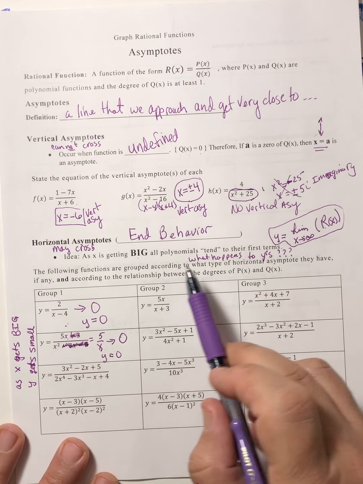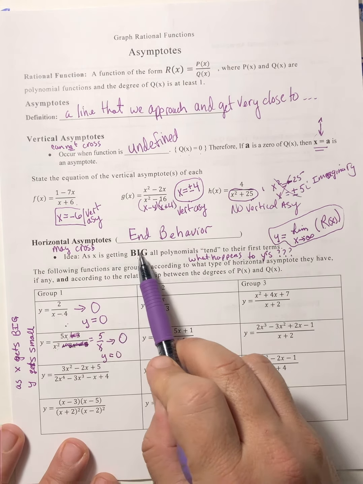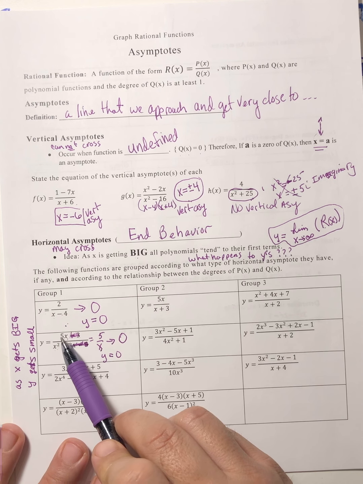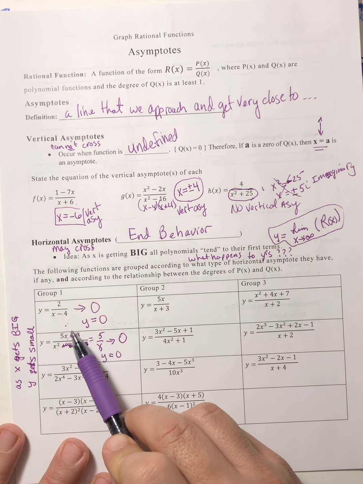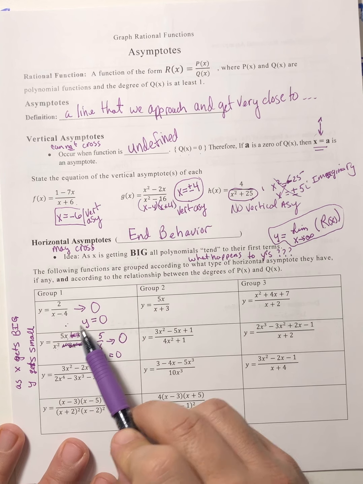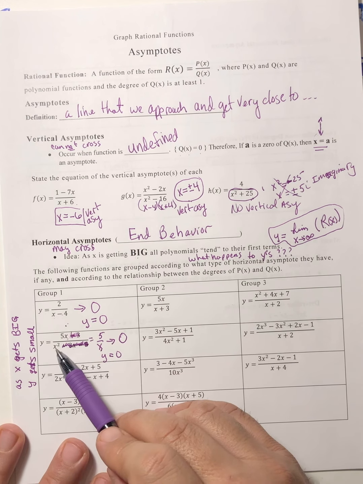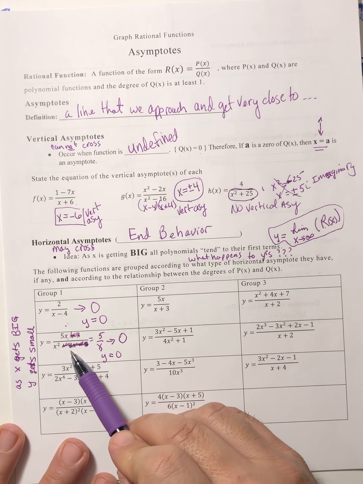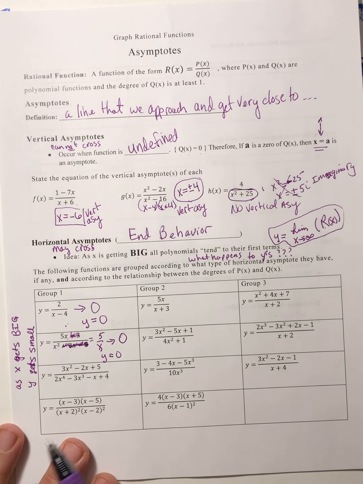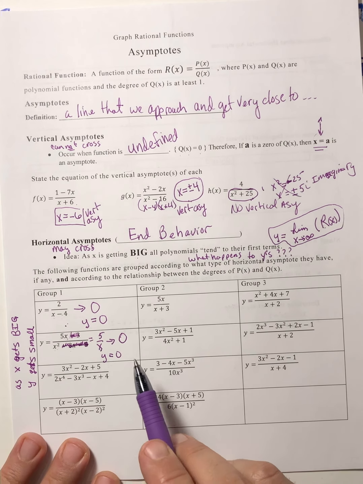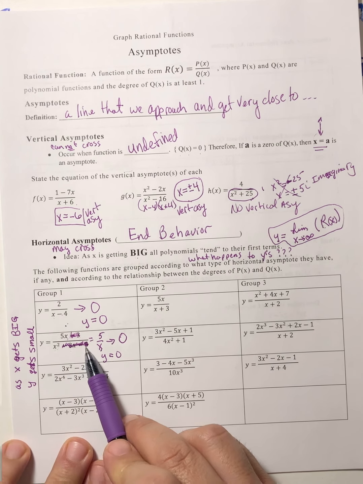And this is what we mean by, as x gets big, all polynomials tend to their first terms. You do 5 times a billion minus 3. Subtracting the 3 from a billion doesn't matter. It's still 5 billion. A billion squared has a lot more value and power than 3 times a billion.